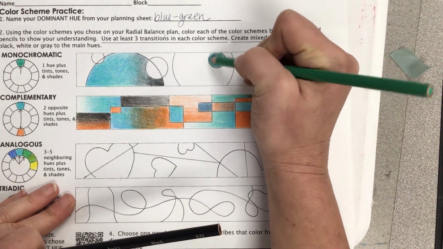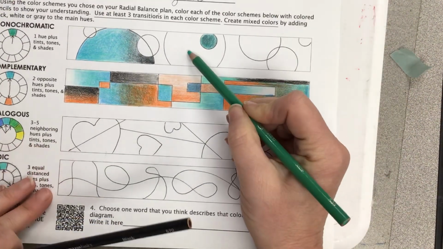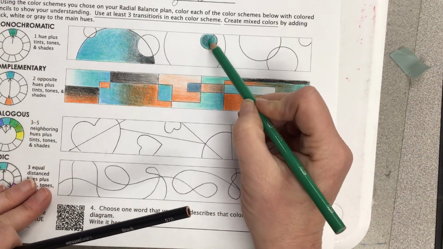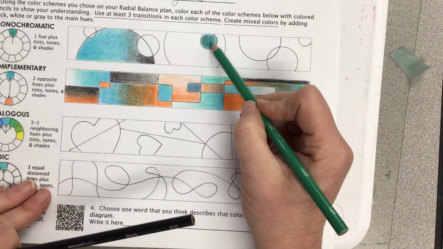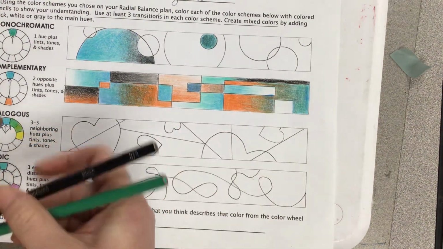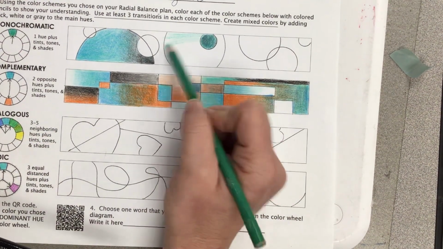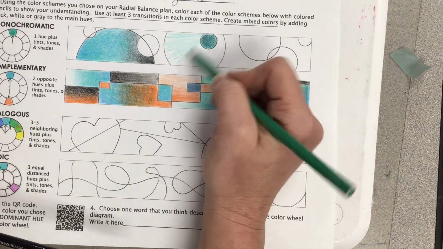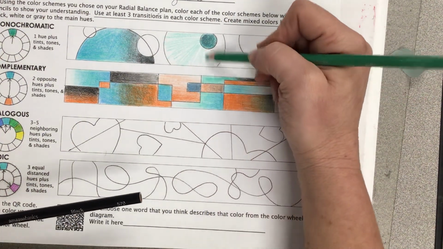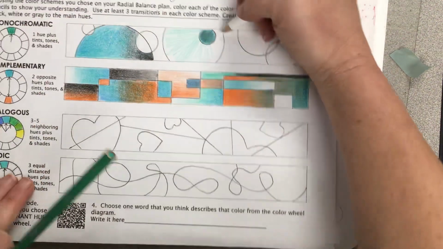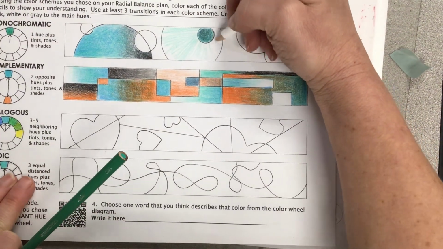And then I'm going to mix it in. So the next space I color, I can't have the same one I did here. So maybe I want to make this transition, because I have to have 3 transitions, from my color to white. So I know when I transition, I have to do light layers.